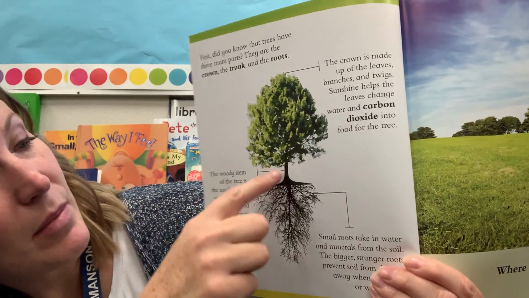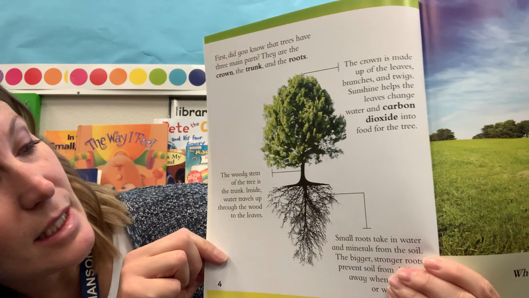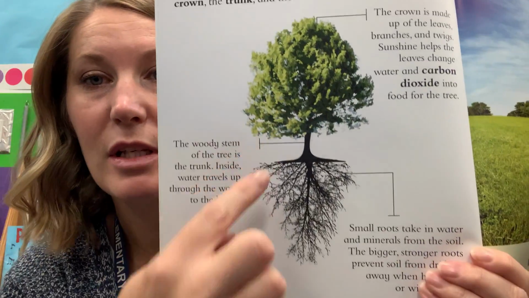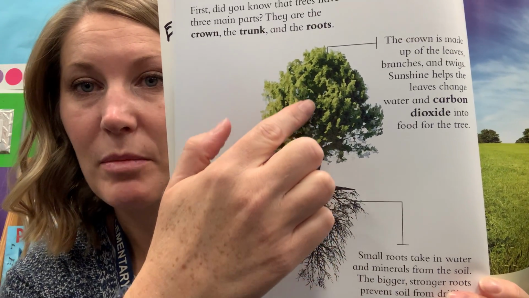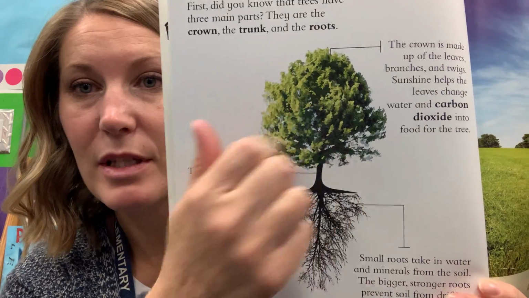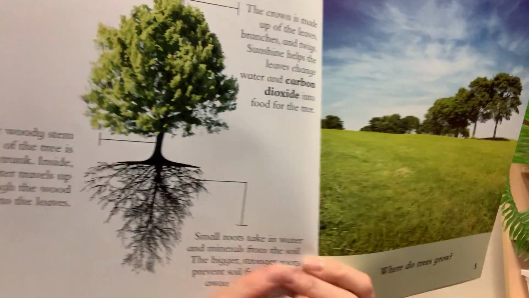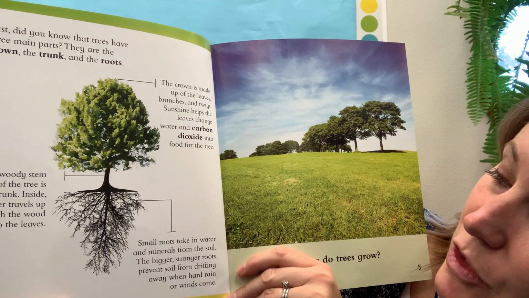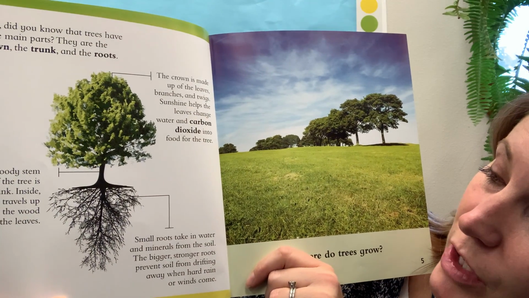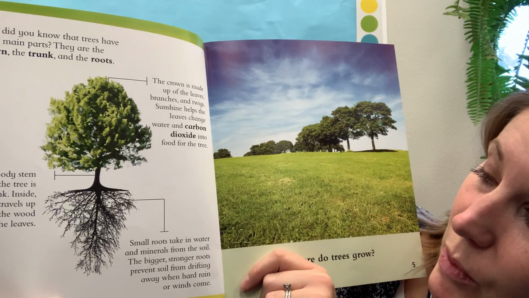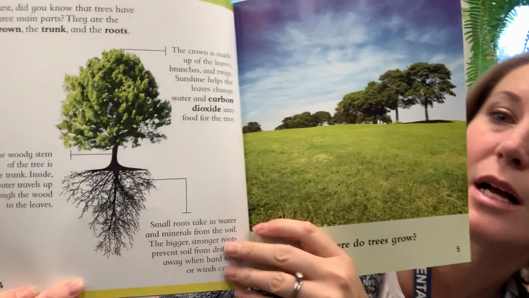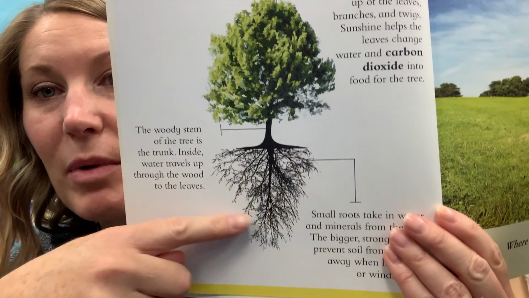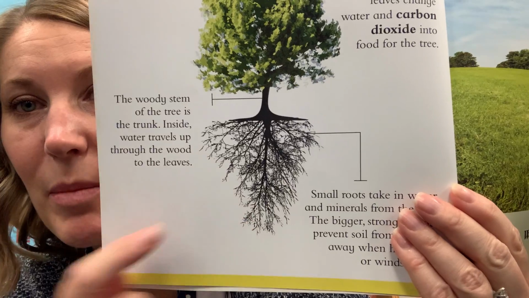The woody stem of the tree is the trunk. Inside, water travels up through the wood to the leaves. So that's where the water comes up into the leaves. Then down here we have the roots. Small roots take in water and minerals from the soil. The bigger, stronger roots prevent soil from drifting away when hard rain or winds come. So you can't see all this stuff because it's underground, but look at how many roots.